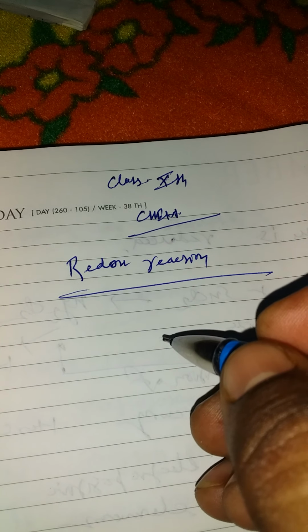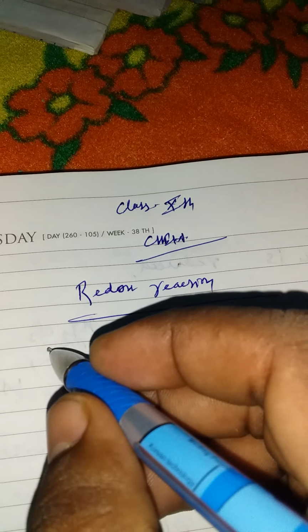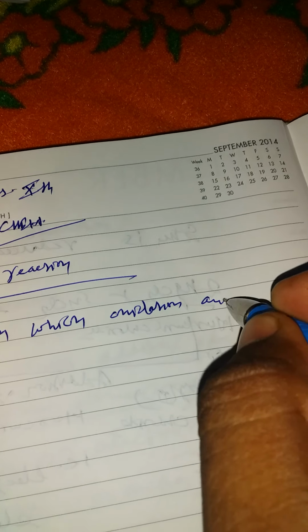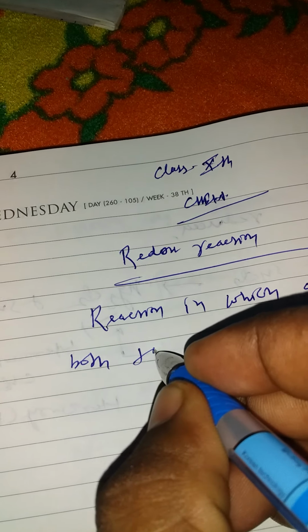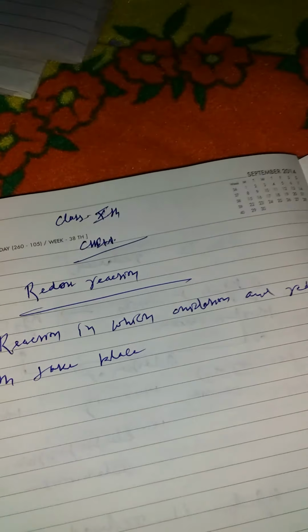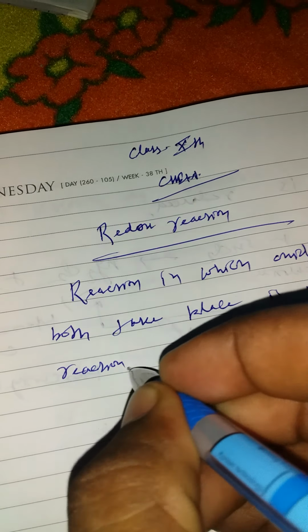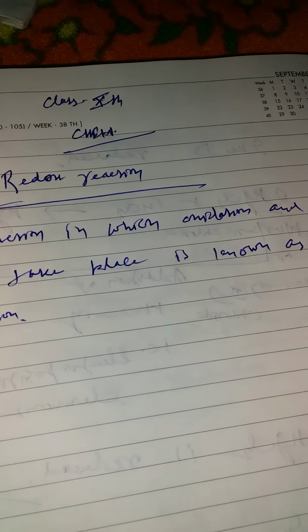In the previous lecture we had discussed oxidation and reduction reactions. So a reaction in which oxidation and reduction both take place is known as a redox reaction.